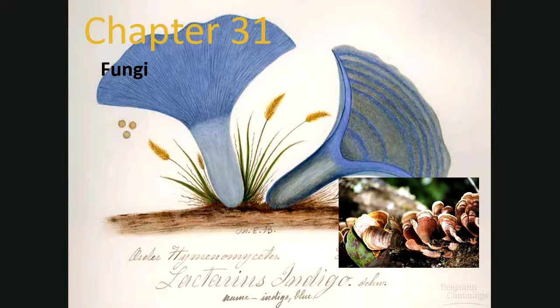This is Lactarius indigo. I love fungi because they're colors. They're a pain in the butt to identify. They're horrible to try to identify because they can take on any shape they want. But, man, I saw one of these out in the woods behind school one time. And they don't last very long. That's the unfortunate part about them. But it had this beautiful color, and when you broke it up, it had this thick substance in it.